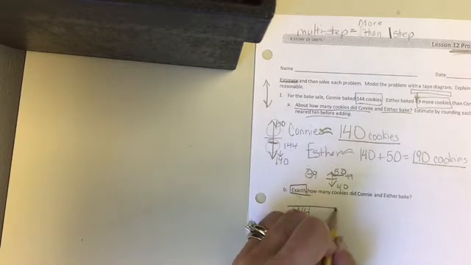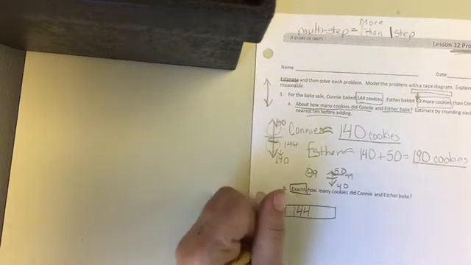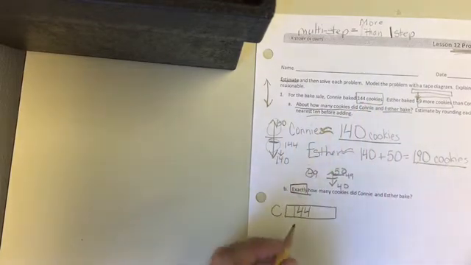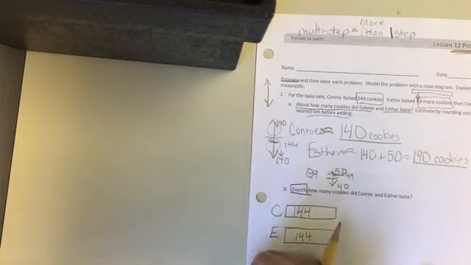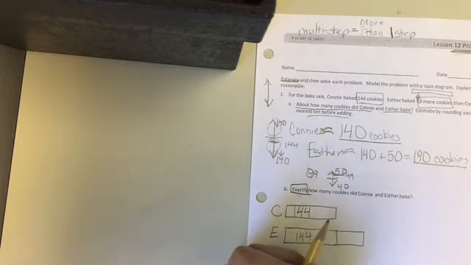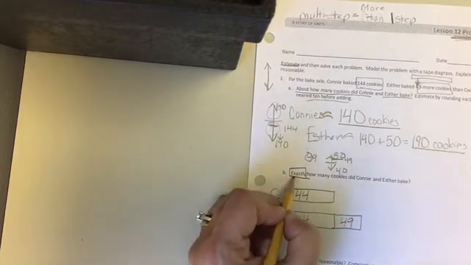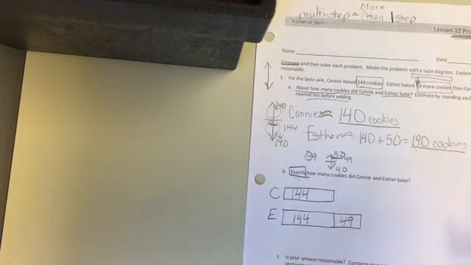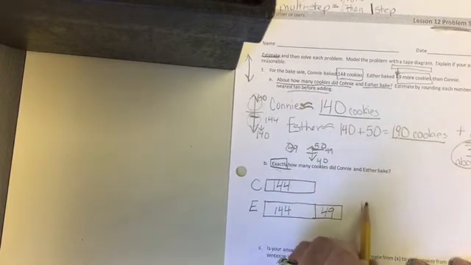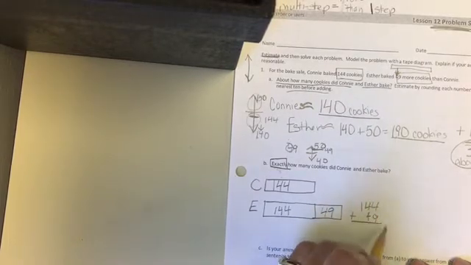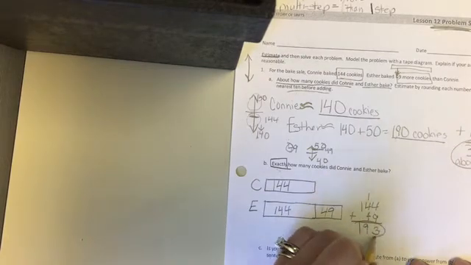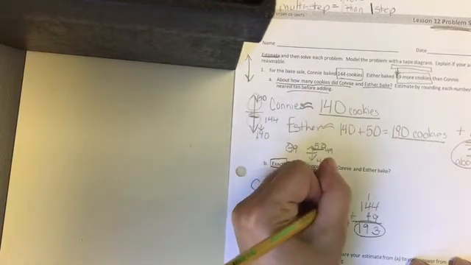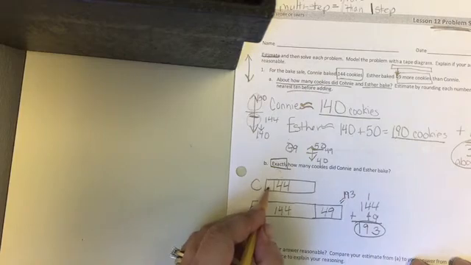So now I'm going to go back up and I'm going to take the exact numbers. So if you remember, this is actually going to be Connie. Connie made exactly 144 cookies. Well, how many did Esther make? So Esther made 144. But she made more. How many more? Well, 49 to be exact. So I need to think, how many did Esther make? So I have to do a little bit of math here. 144 plus 49. Do you see how I made sure that my ones places lined up? All right, so that's going to be a 13. That's going to be a 9, and that's going to be a 1. All right, so Esther made 193 cookies. Connie made 144.